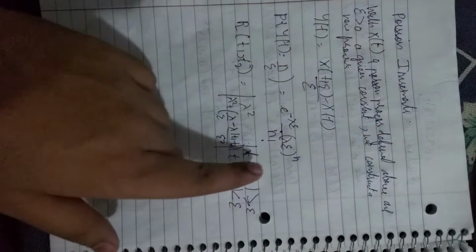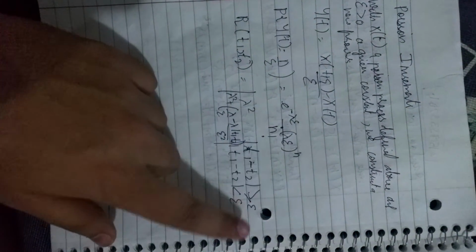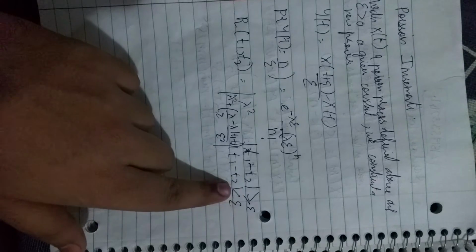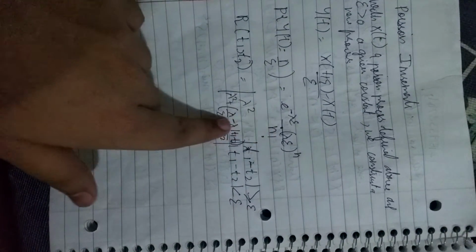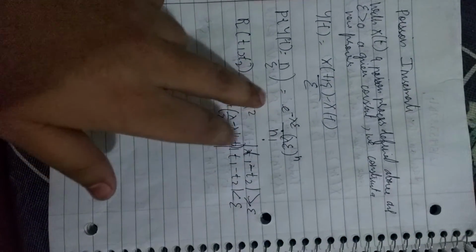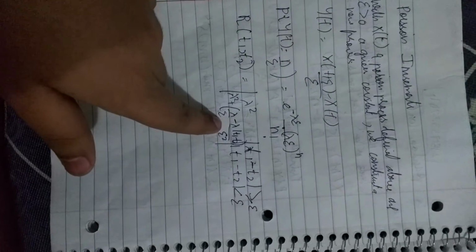Now finding the autocorrelation functions, there are actually two possibilities. If the interval t1 minus t2 is greater than or equal to epsilon, or t1 minus t2 is smaller than epsilon. Here are the two equations for defining autocorrelation functions. The first one is lambda square, and the second one is given below, which is lambda square plus lambda upon epsilon minus lambda into (t1 minus t2) upon epsilon square.